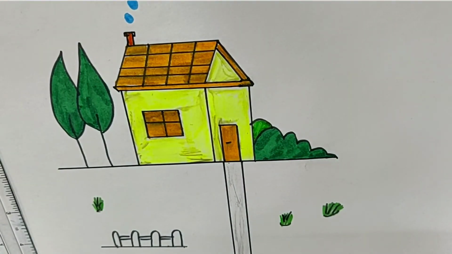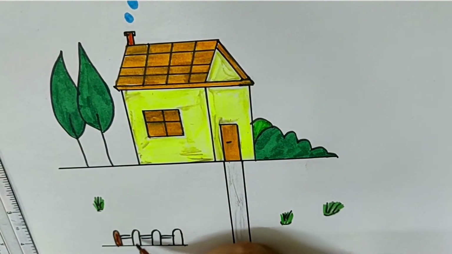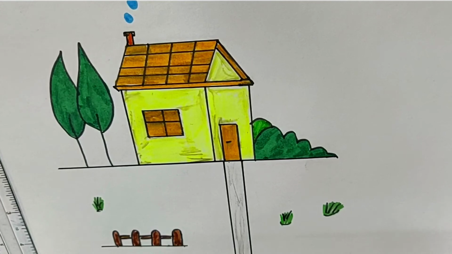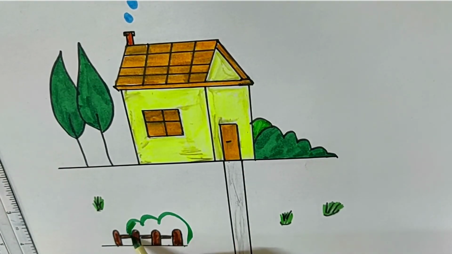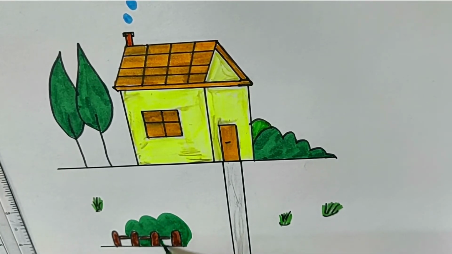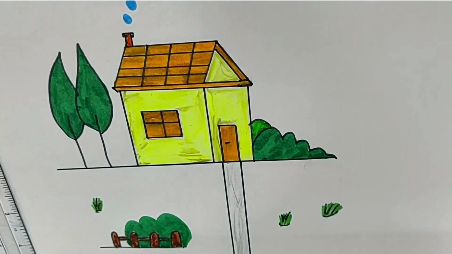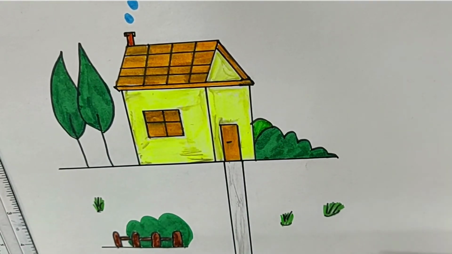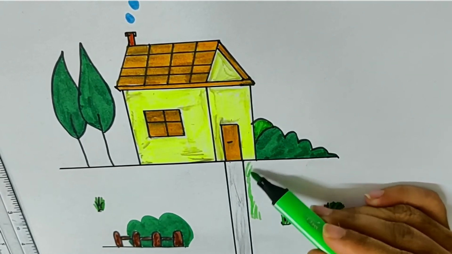Like this will cover color, and this is our fence. This will represent the wooden fence, and a plant on the top of the wooden fence, like this. Now the only remaining thing is grass. We are going to draw grass like this.